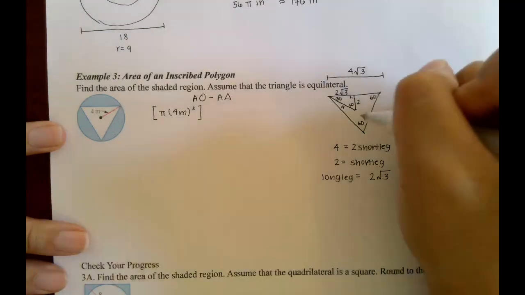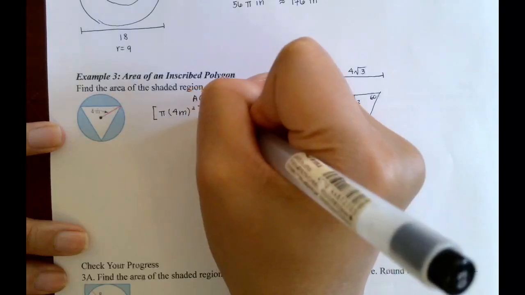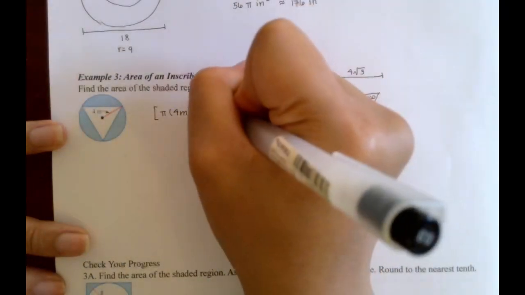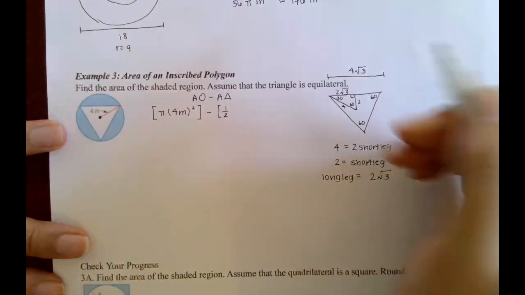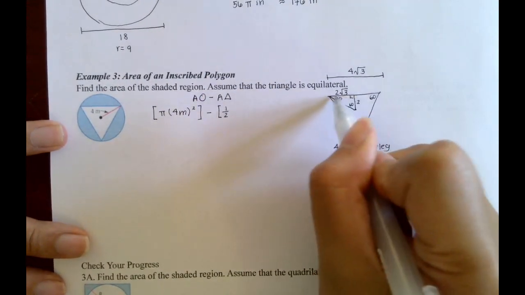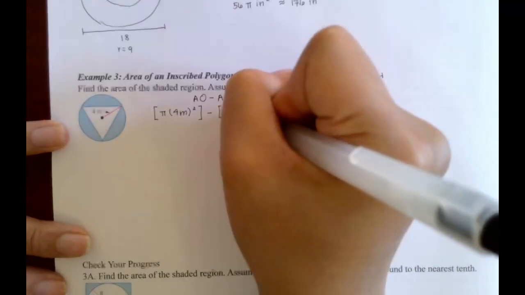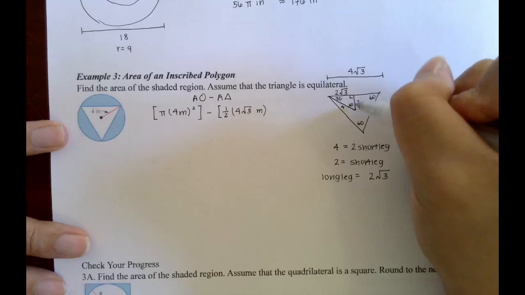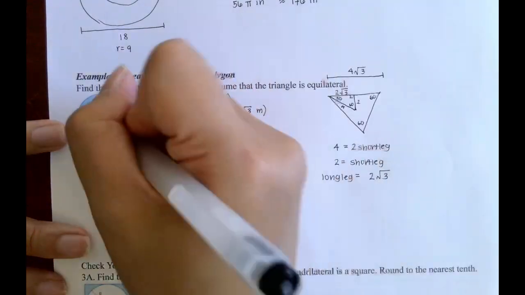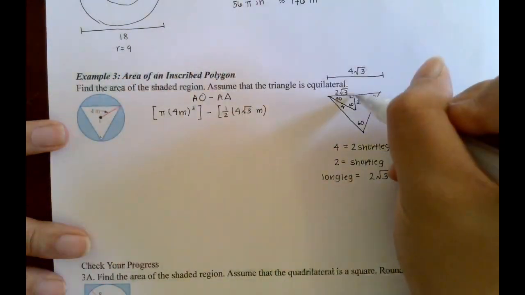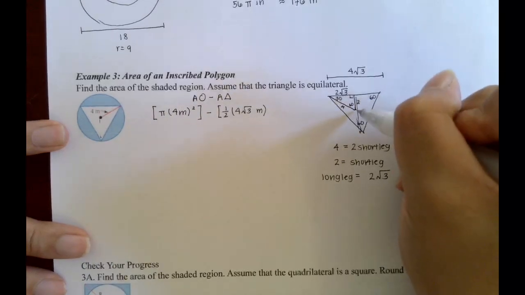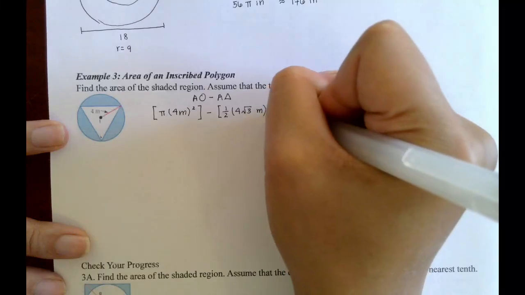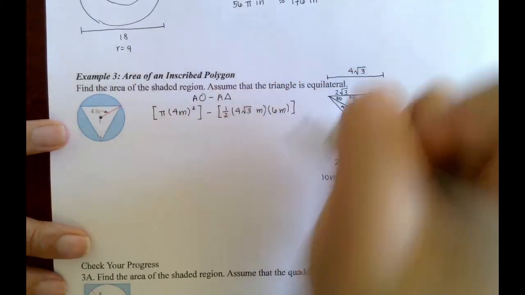Okay. Then basically the area of a triangle is 1/2 base times height. So 1/2. The base here, now we know, is 4 square root of 3 meters. And then the height: if this is 2, and here's my circle, this part here is 4, so that's a total of 6. 2, and then center to the vertex is 4, so 2 plus 4 is 6 meters. There you go.